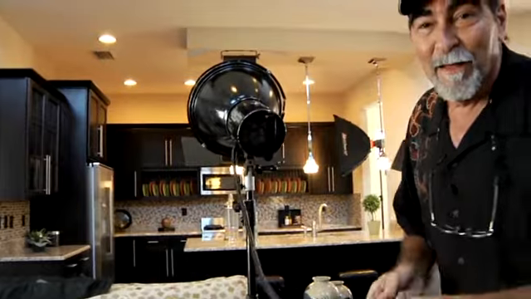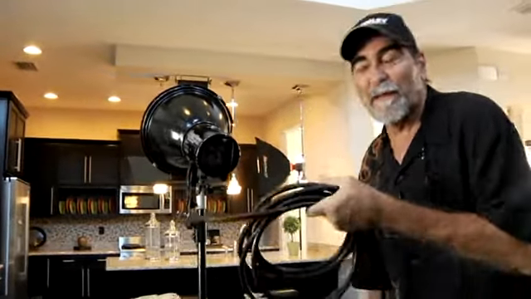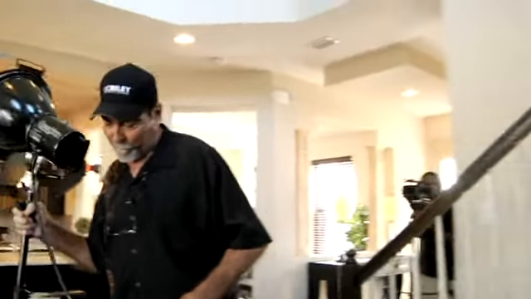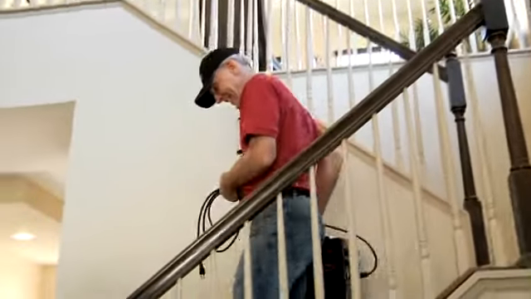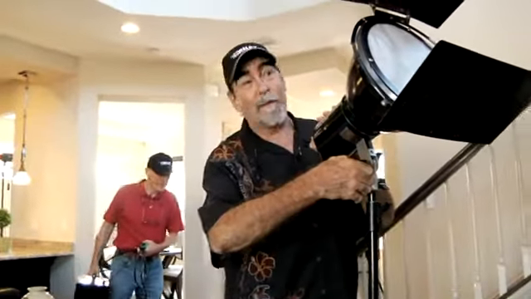That's my healthy assistant lifting the 4800 Speedotron. That's how we break in our grasshoppers on the shoot. That particular power pack is like lifting about 80 pounds. Again, that's why the Profotos are so popular.